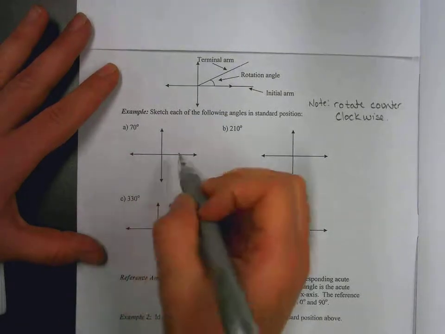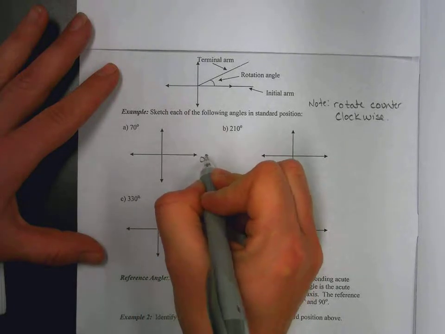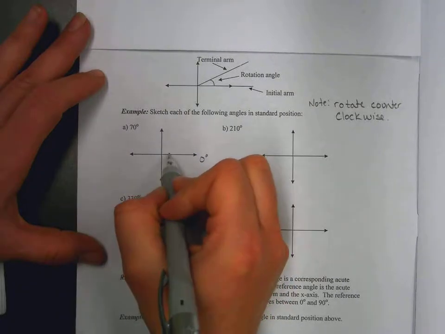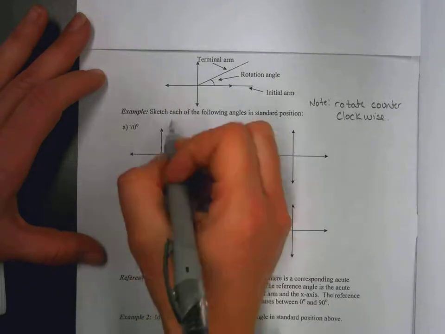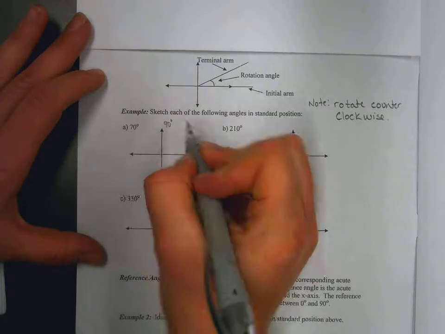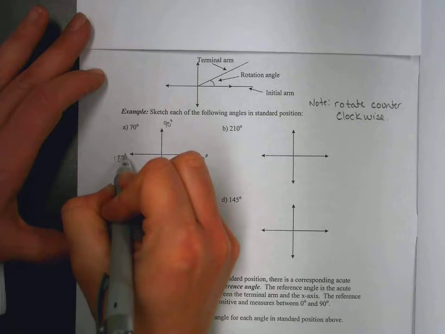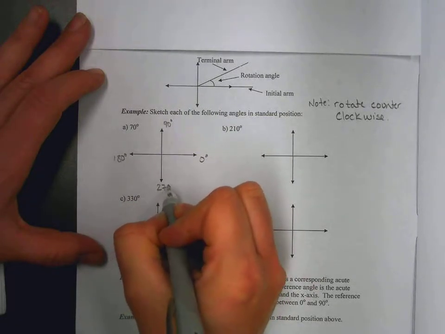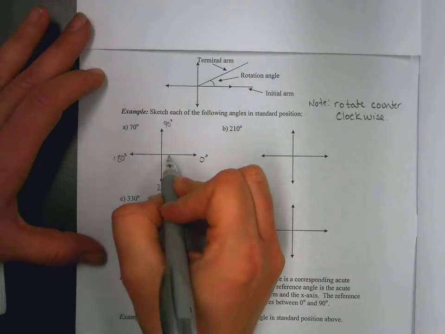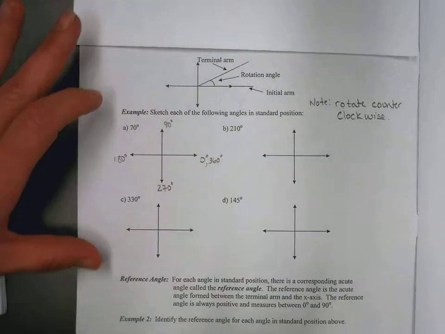So when you do that, if you can imagine, this initial arm that we're starting at would represent our 0 degree mark. Obviously, as we rotate, the positive y-axis would represent our 90 degrees. The negative x-axis would represent 180 degrees, and the negative y-axis would represent 270 degrees, and then a full rotation, if we rotated all the way around, would represent 360.